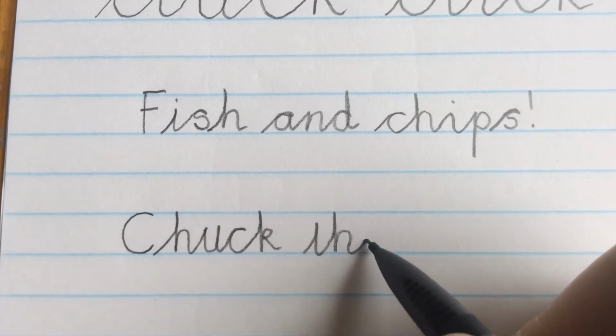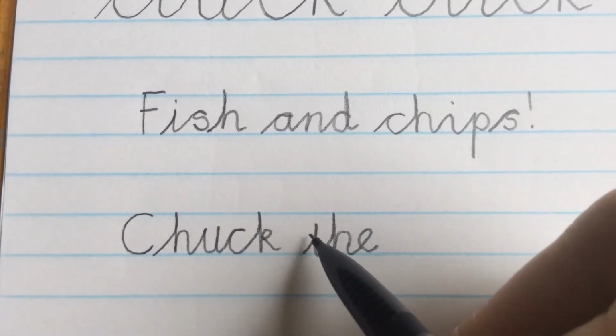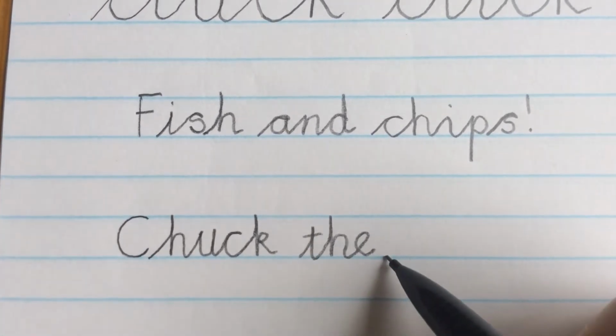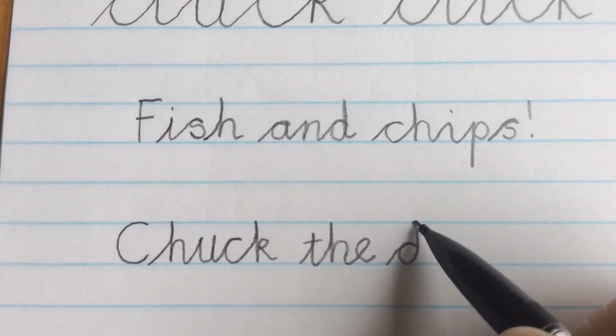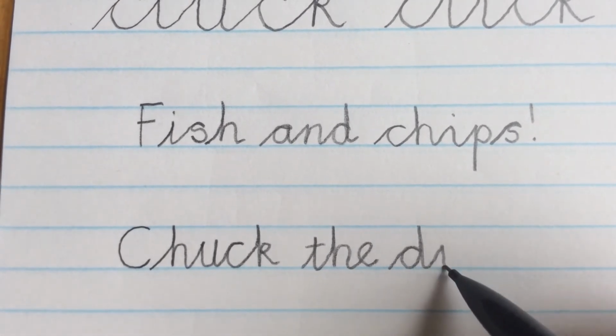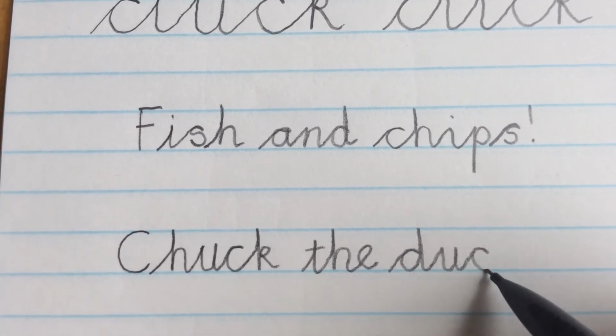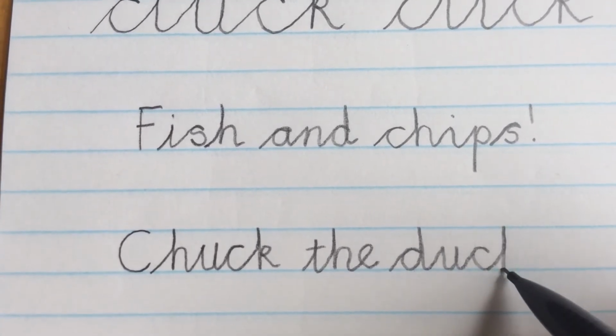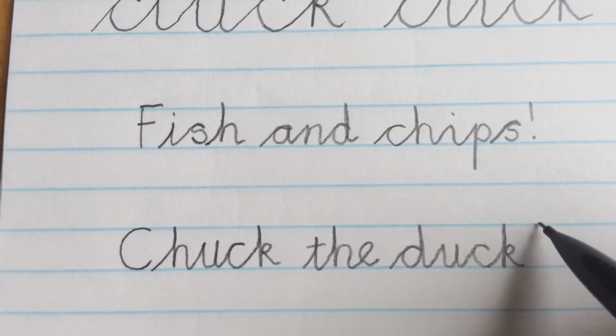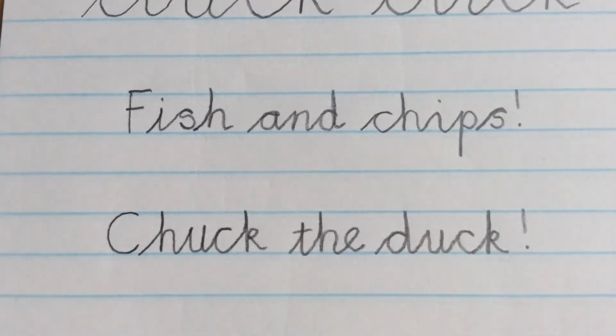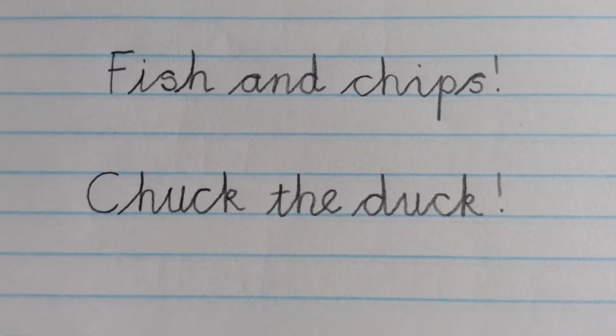And that letter E join that we practiced in an earlier video, to the top, diagonal halfway, diagonal and hook it over, diagonal halfway, then straight up and straight down and over. Chuck the duck with an exclamation mark at the end.